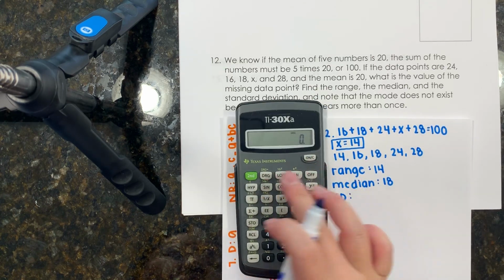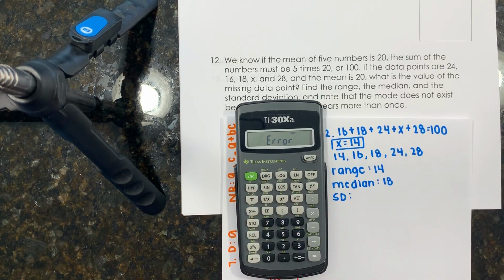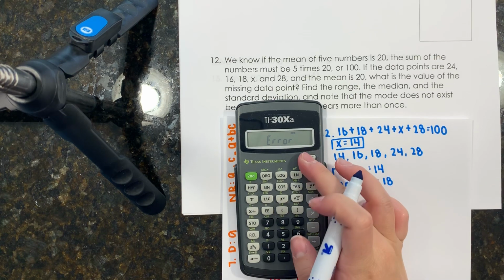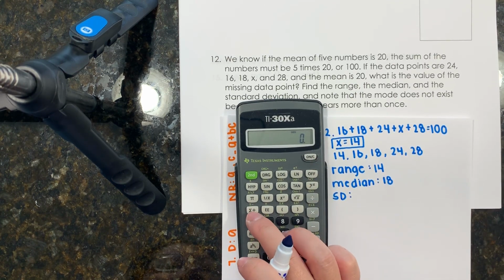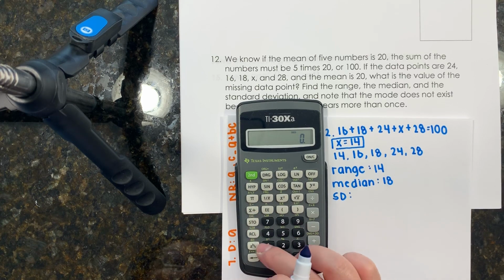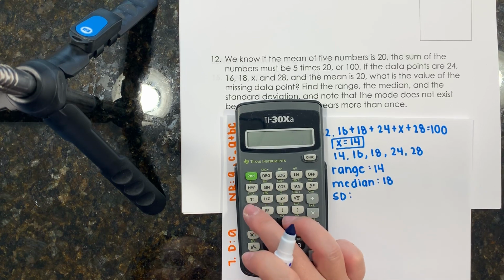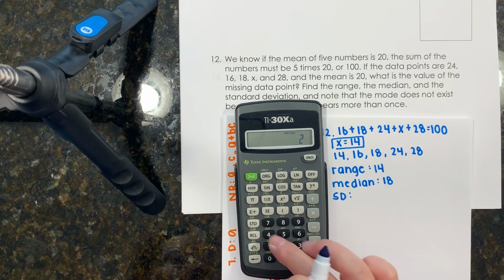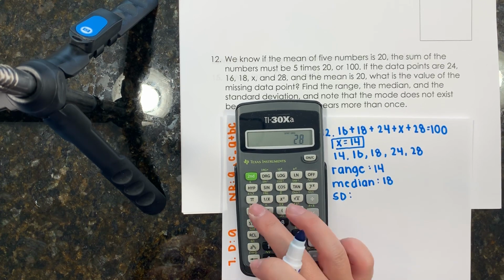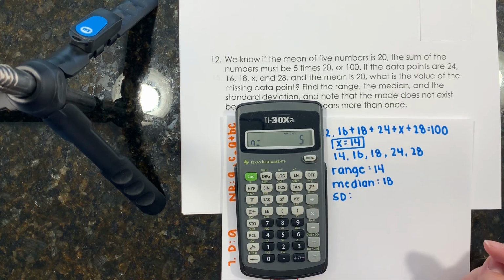So in our calculator, I'm going to do second 7 to make sure there's nothing in the calculator. It says error. That means there's nothing there. I'm going to input my values using this E plus button. So 14, 16, 18, 24, and 28. So in total, I should have 5 values.